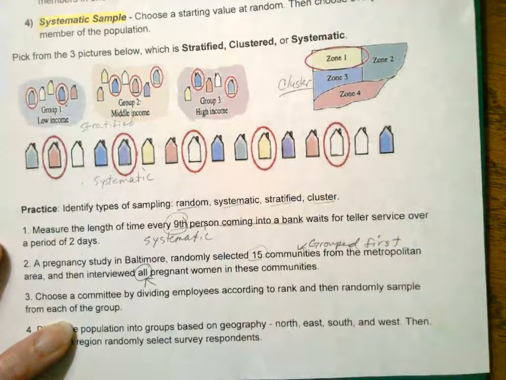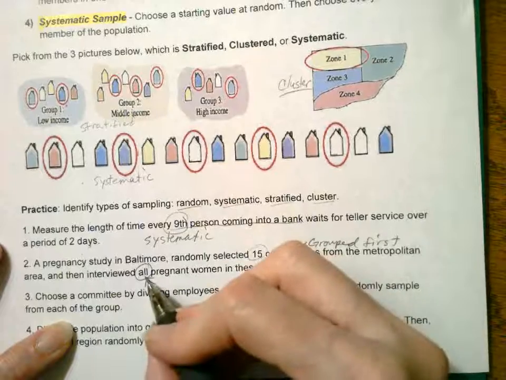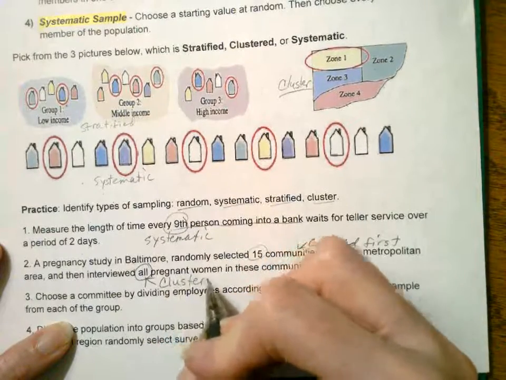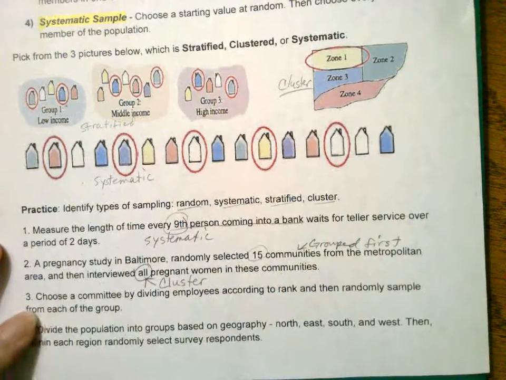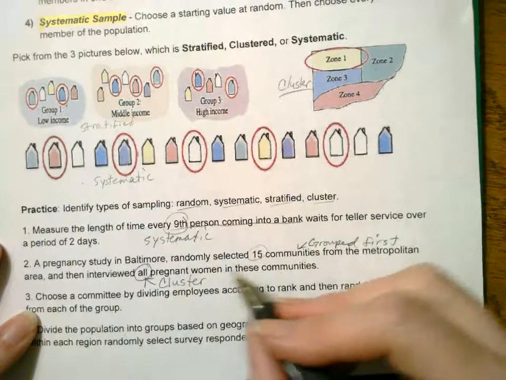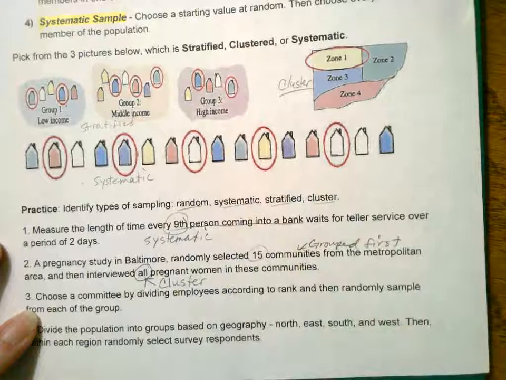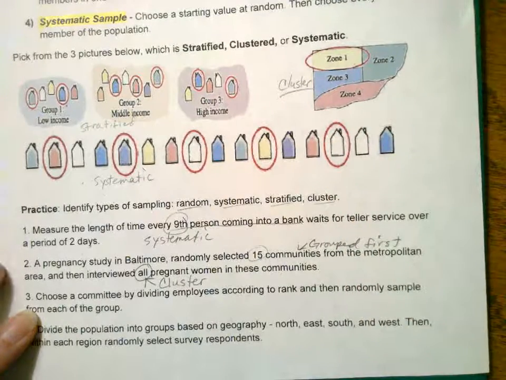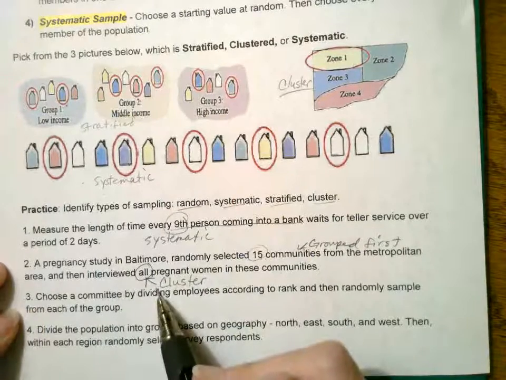So they picked 15 and talked to everyone out of them. So they are clearly a cluster sampling method. Selected 15 implies there were others to choose from as well. So selecting 15 versus selecting one, there were many communities to choose from. They picked 15 and asked all in each.